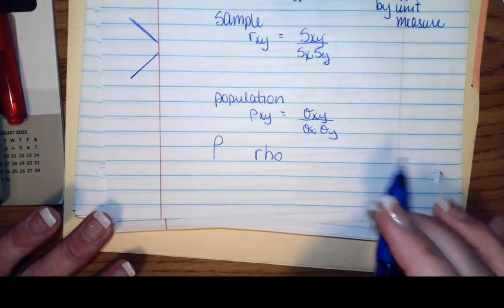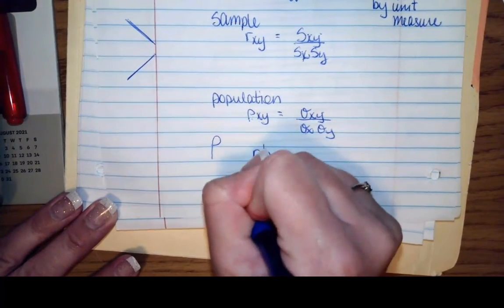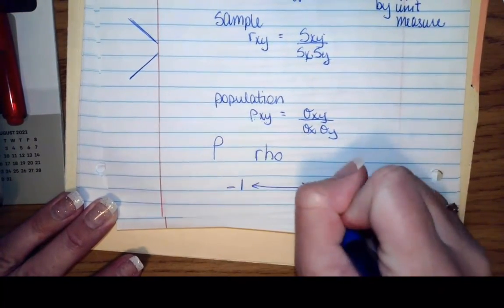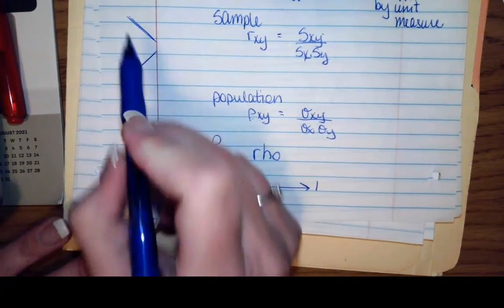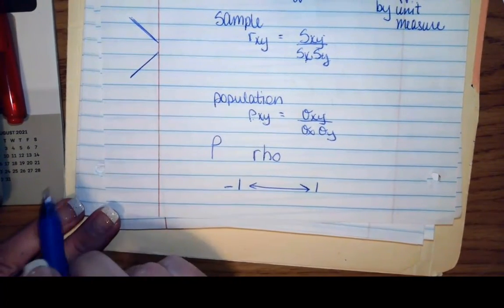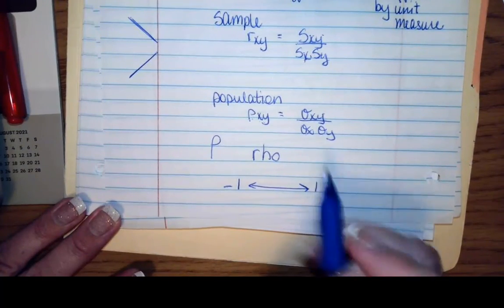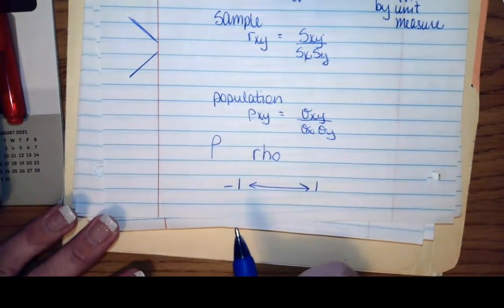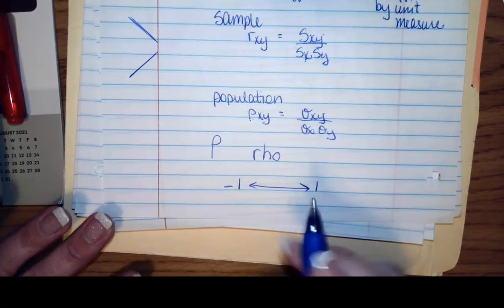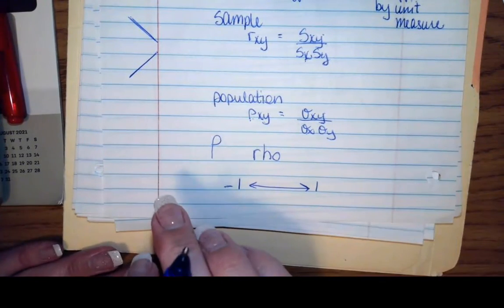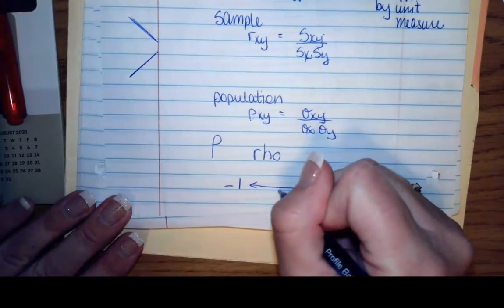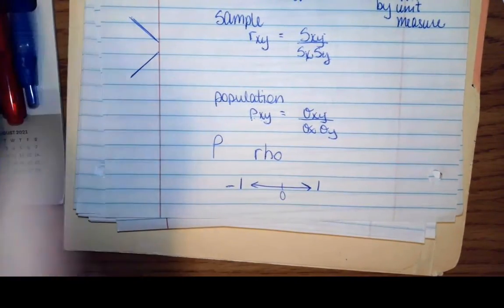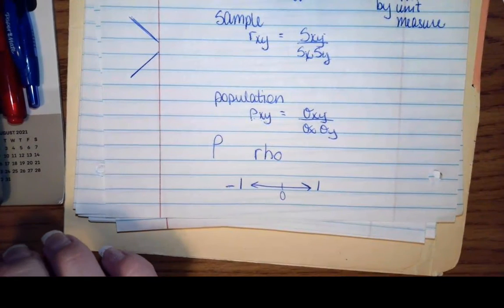When you do these, you will generate answers that go anywhere from -1 to +1. The closer to -1, the more perfect a negative correlation. The closer to +1, the more perfect a positive correlation. And if you hit 0, that means there is nothing going on. There is no relationship, because it's buckshot. It's everywhere. There's no correlation whatsoever. So 0 means nothing. All right, so that is 3.5.